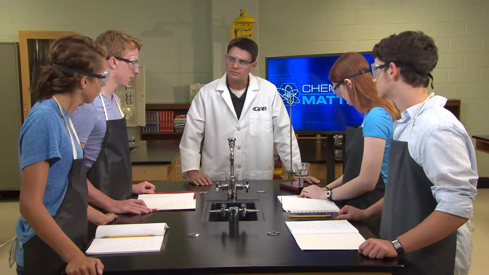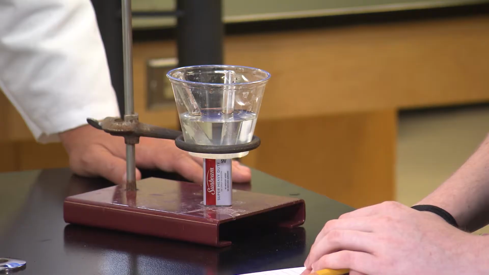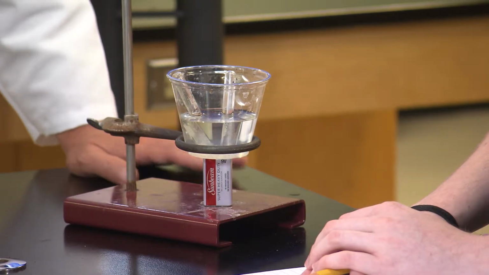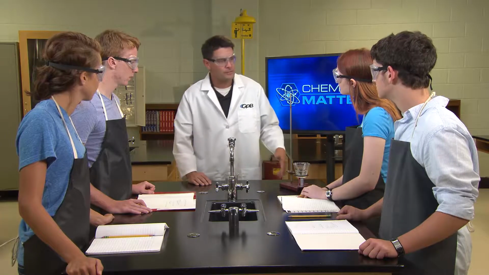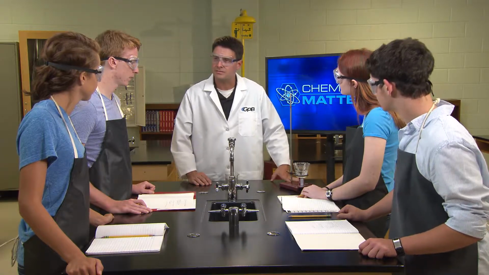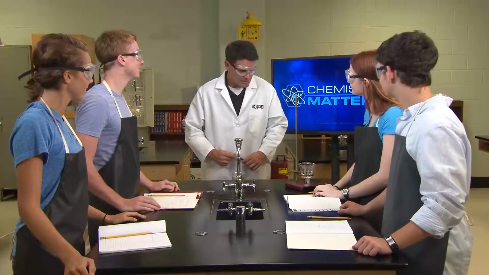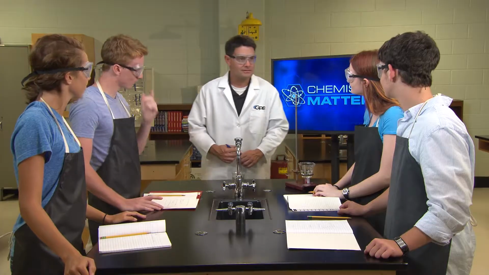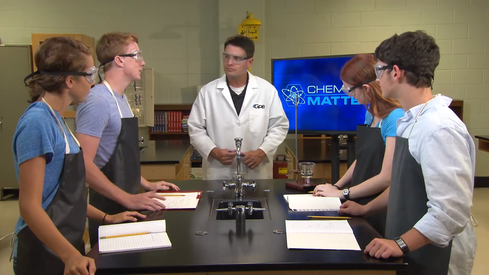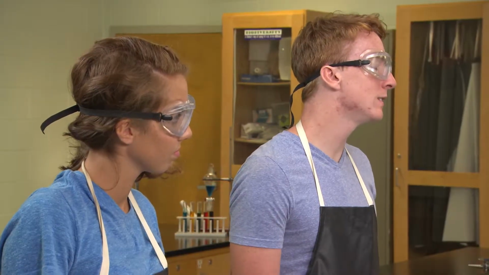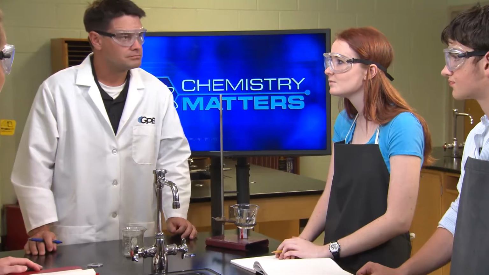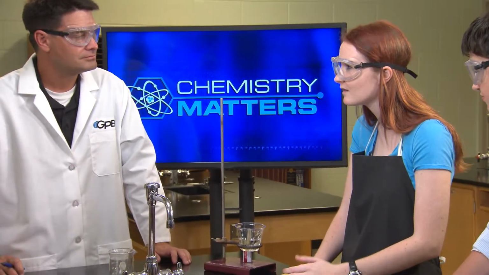So tell me, what do you observe? I see bubbles forming on the tacks. Exactly. Now let's give it a few minutes and we'll come back and make some more observations. Okay, it's been about 5 minutes. Tell me what else you observe. Some water came out of the test tubes. You can see the levels are lower. And one test tube lost almost twice as much water as the other one.